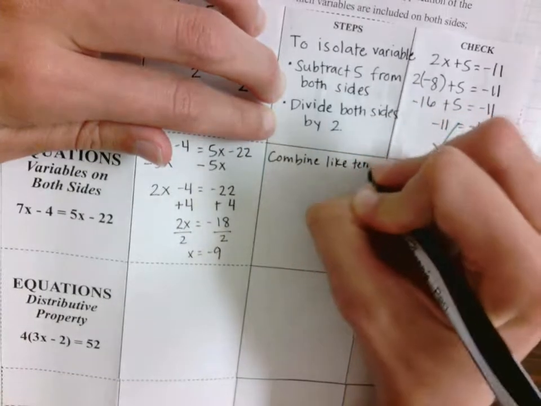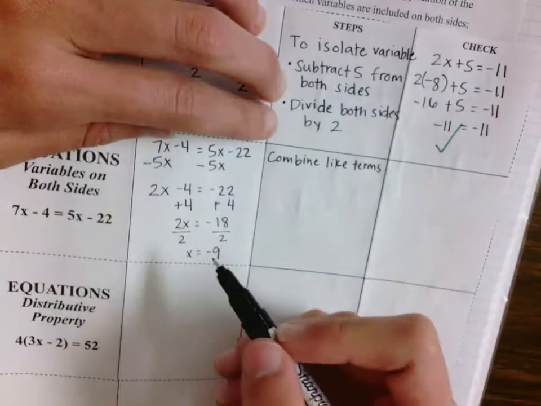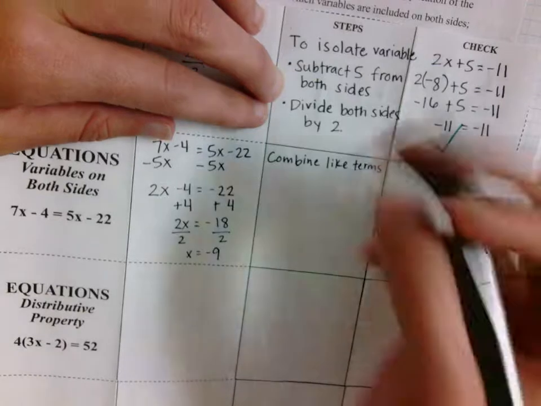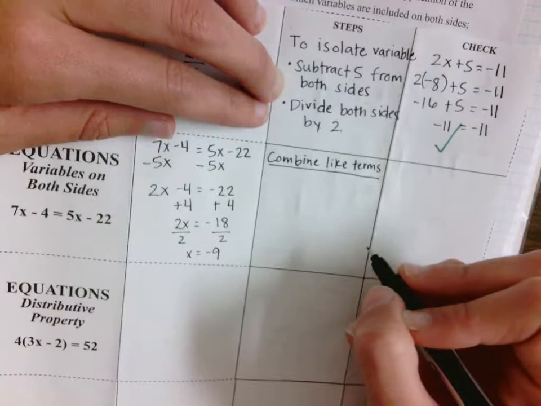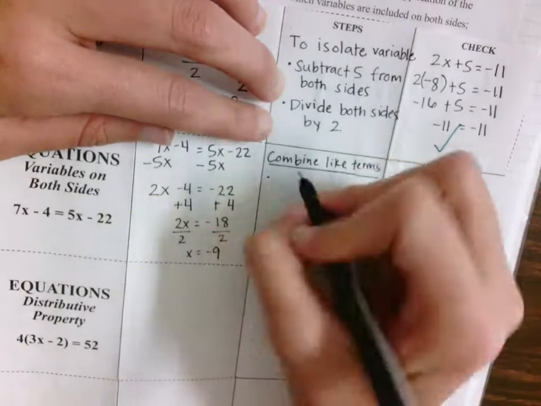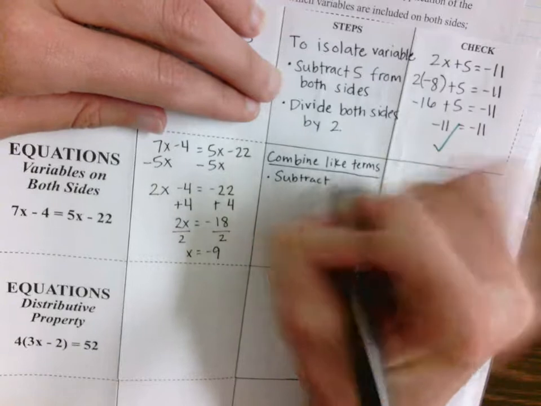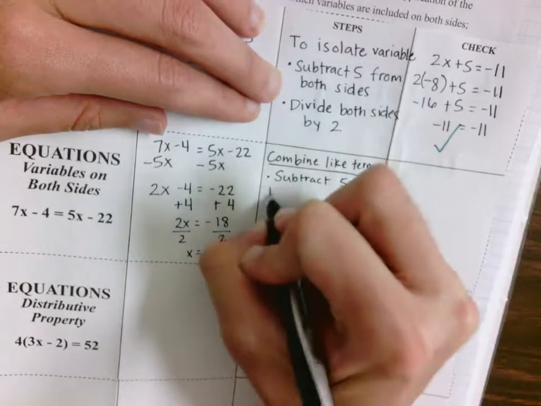That means you're going to combine all your variables and you're going to combine all of your numbers, your values, without the variables attached. That's very important. Combine like terms. You're going to hear that a lot. So when you're doing that, you need to subtract 5x from both sides.